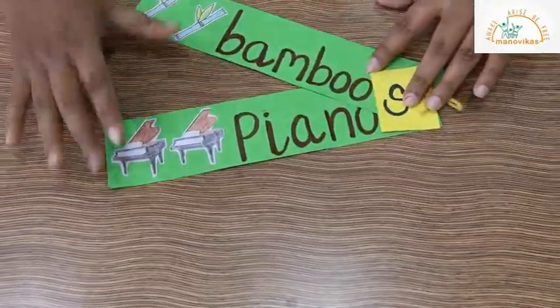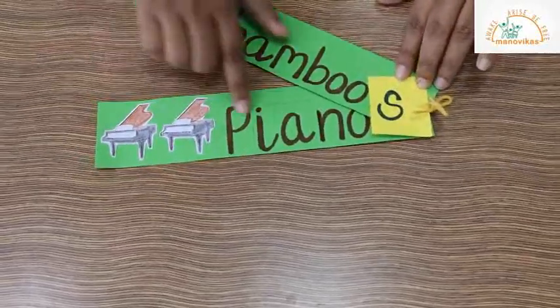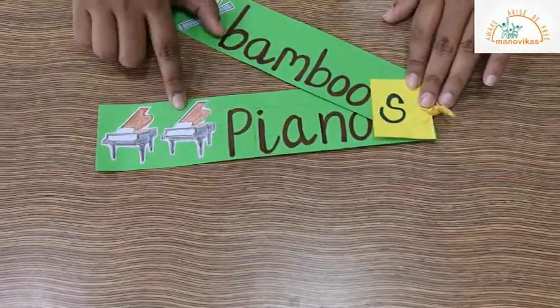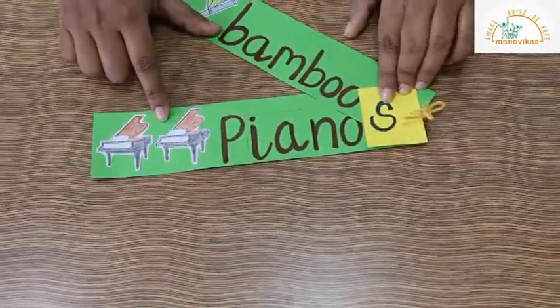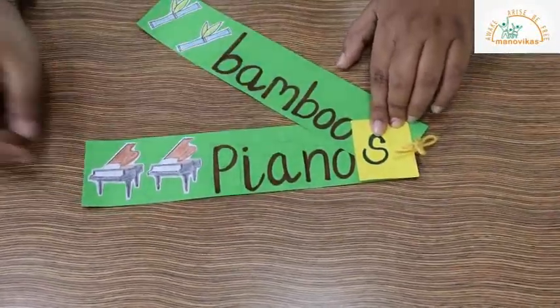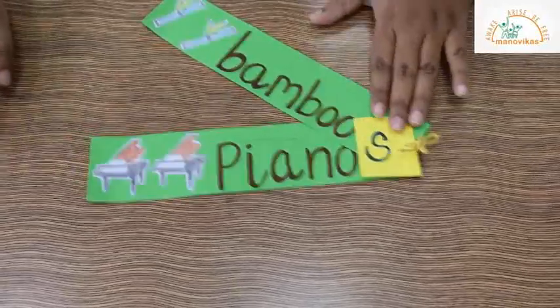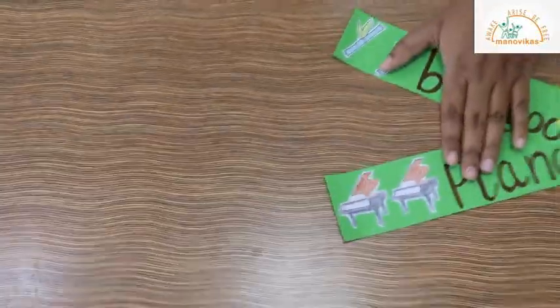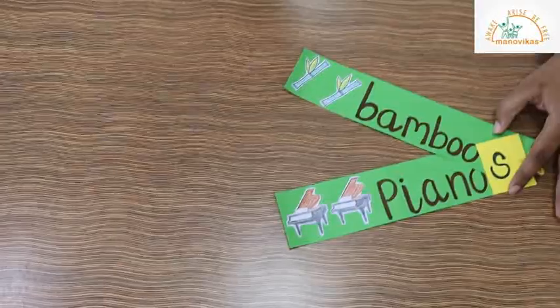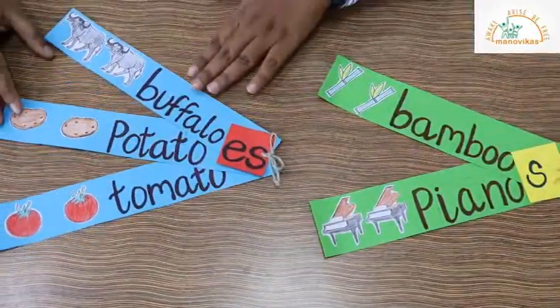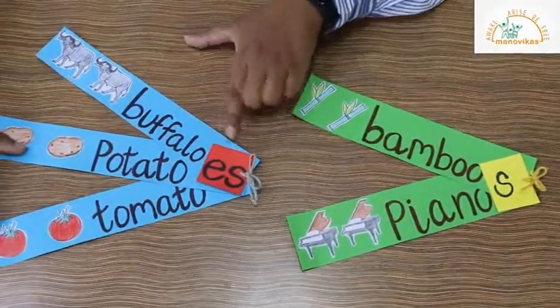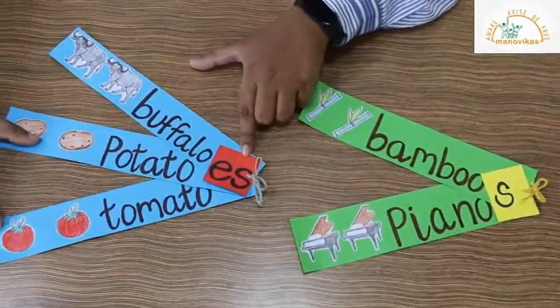Here you can see a piano. One piano and two pianos. So this word as well uses the letter s to form its plural. So here are the words that use only the letter s to form their plural, and here we have the words that use the letters es to form their plural.